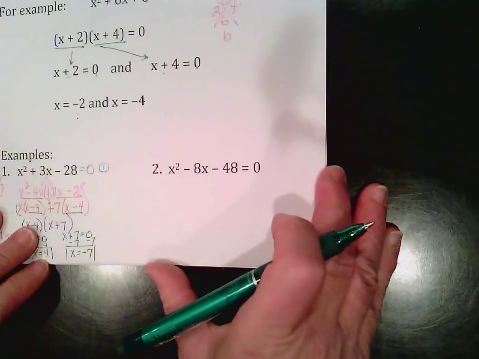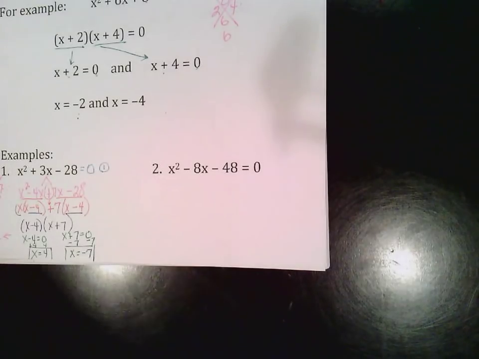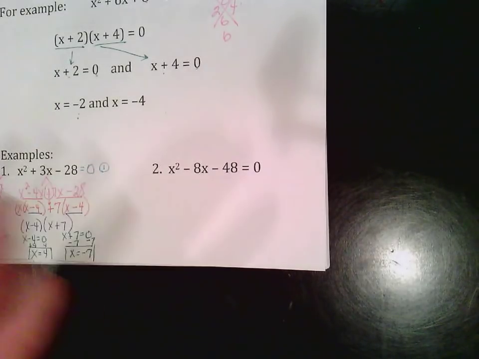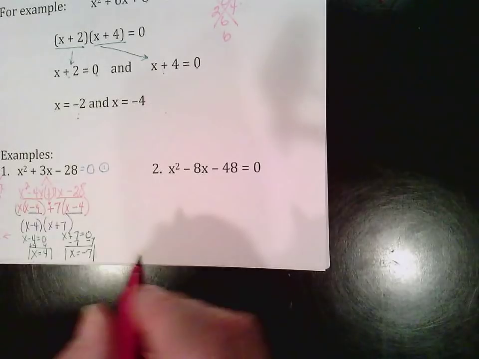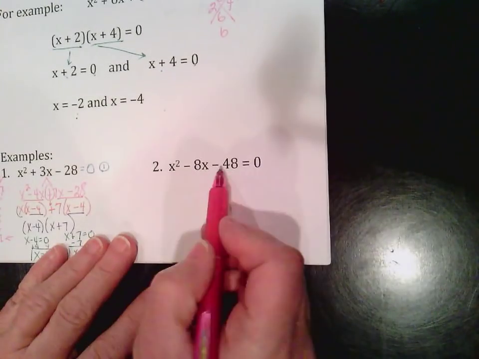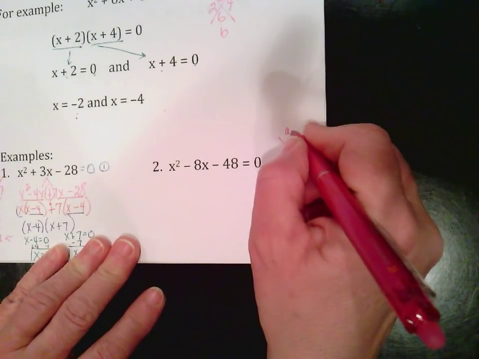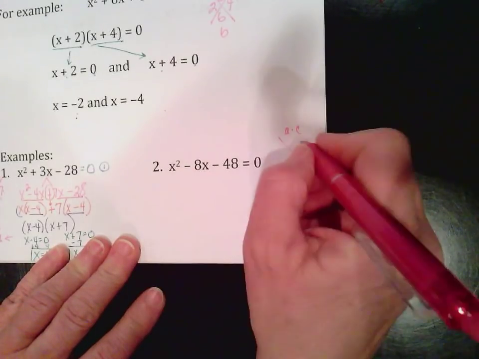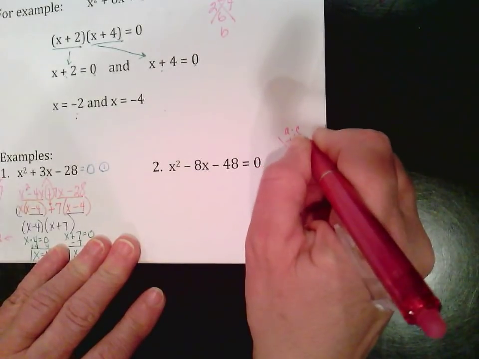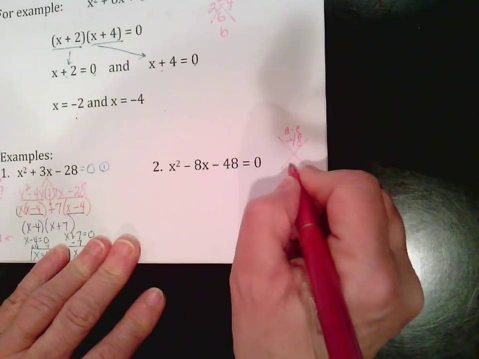So let's try that on this one. Okay, first thing I'm going to do is set it equal to 0. It's already set equal to 0. I don't have a greatest common factor, so I'm going to have to split the middle. My a times c is 1 times negative 48, which is negative 48. My b term is a negative 8.